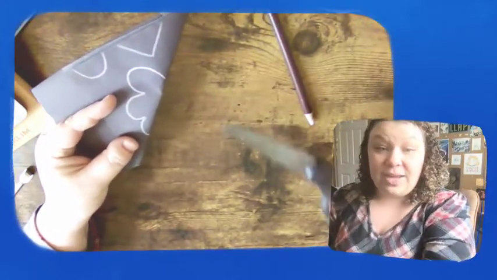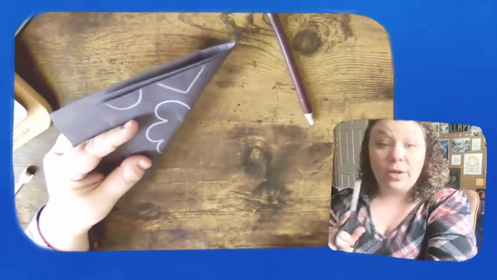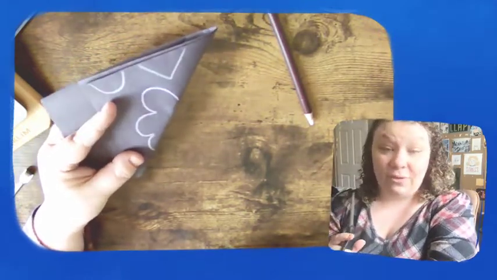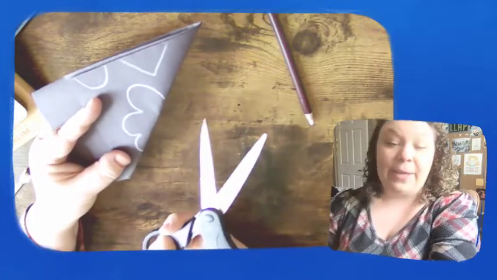What we're going to do now is take our scissors. Now, when working with scissors, we want to be very careful that we don't accidentally cut our fingers. And if you need help cutting, you can ask your parents for help.